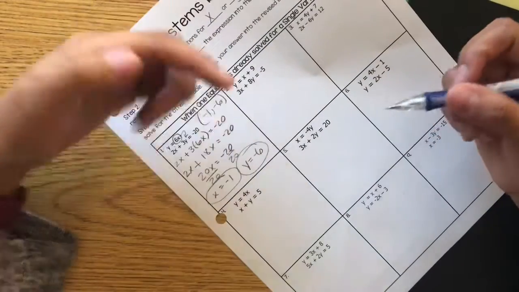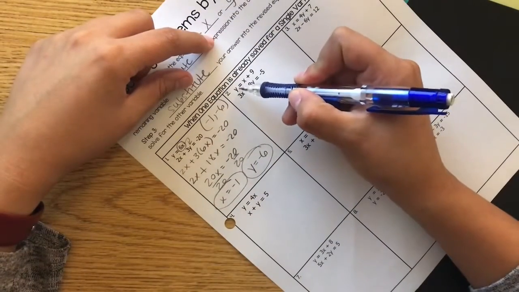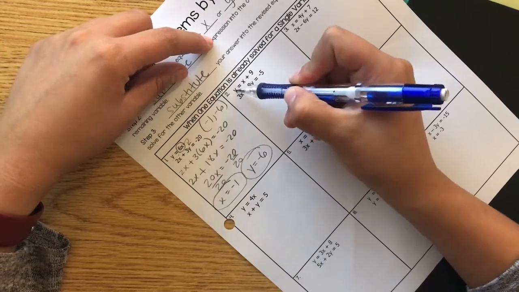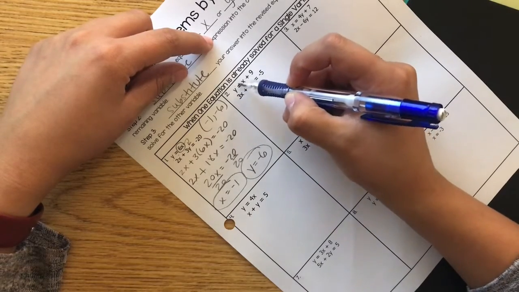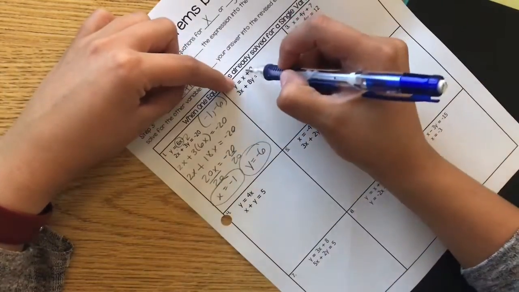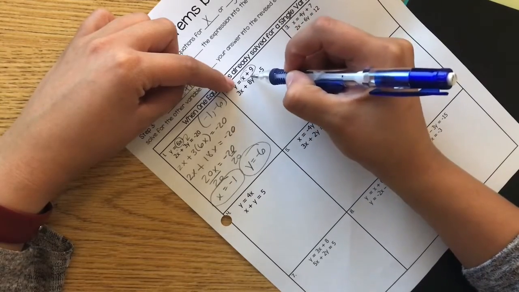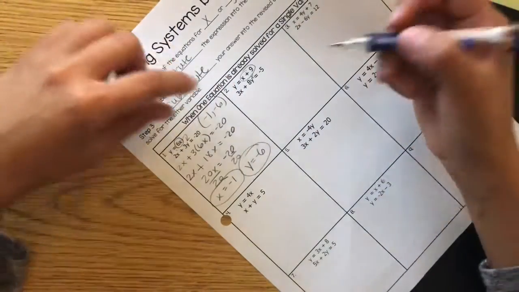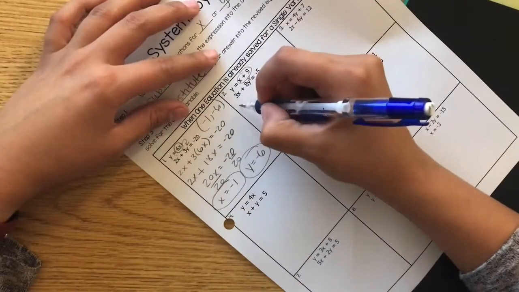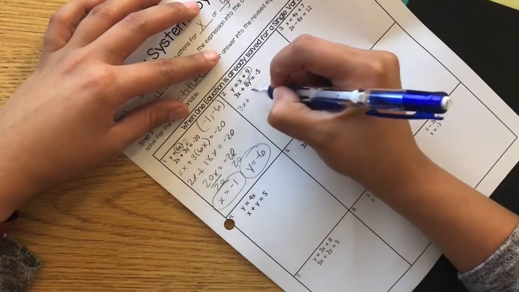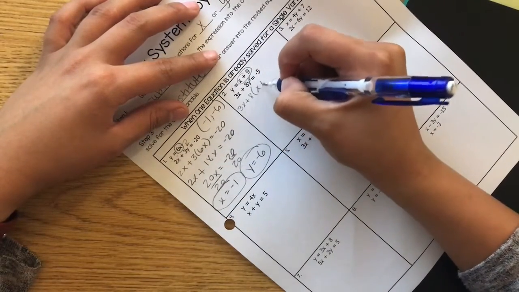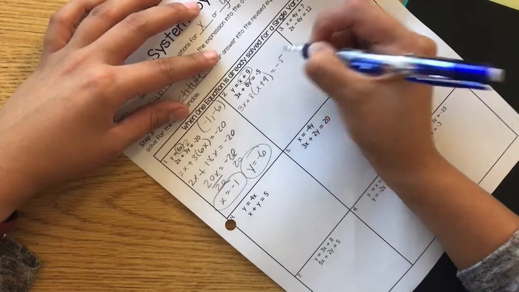If you look at number 2, one of the equations is solved for one of the variables. In this case, they solved for y. So y equals x plus 9. So if I take x plus 9, I'm going to substitute it in for the y of the second equation because that's what y equals. So we're going to rewrite it: 3x plus 8 times the quantity x plus 9 equals negative 5.